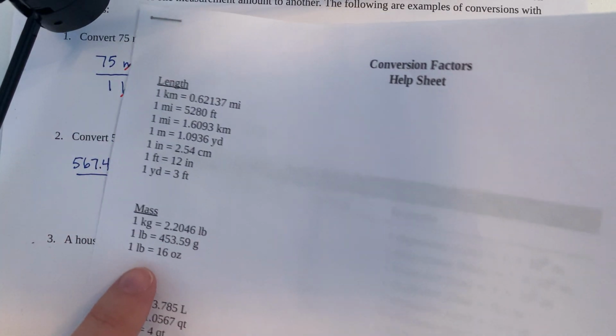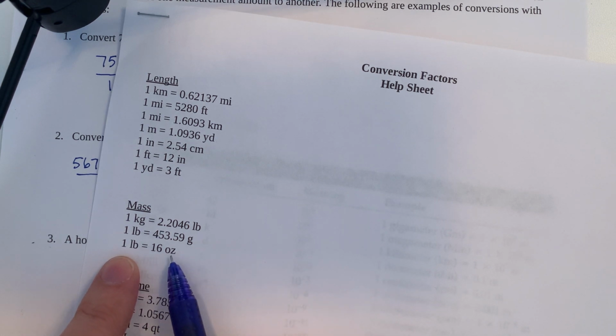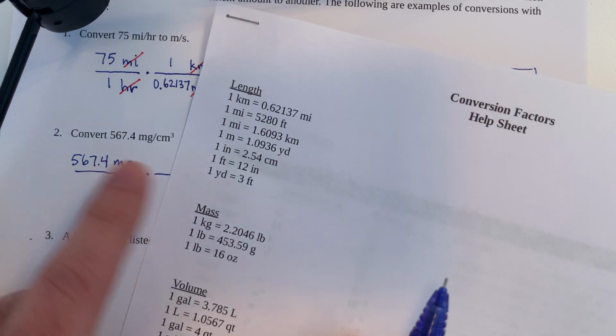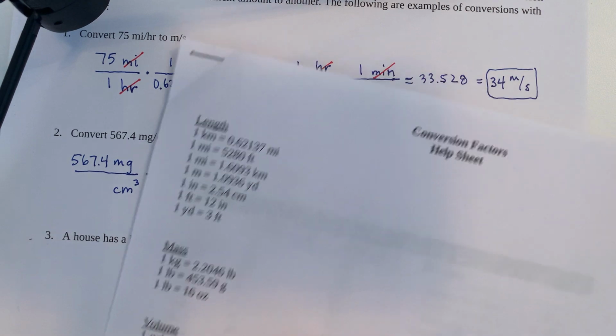Okay, so this is a mass, right? I don't have milligrams anywhere on here. I have ounces here. The only thing I can turn ounces into is pounds. So what can I turn into pounds? Well, I can do kilograms or grams into pounds. Grams, I could turn milligrams into grams and then do grams to pounds, pounds to ounces. So that's what I'm going to do.